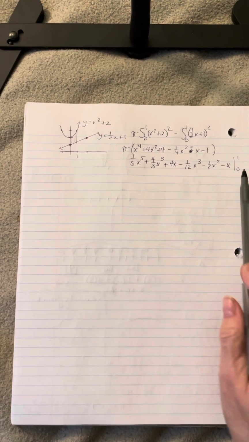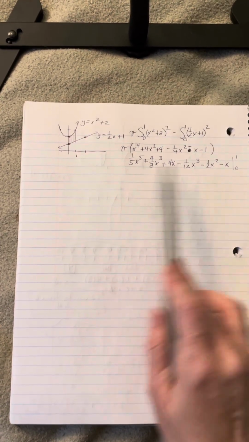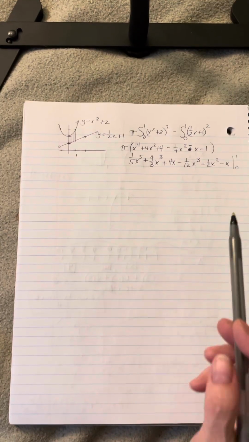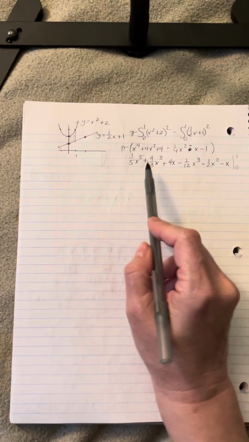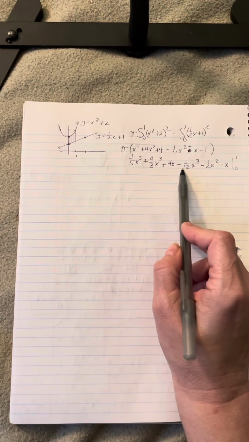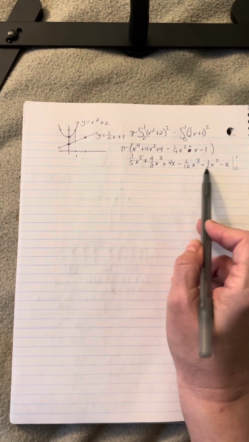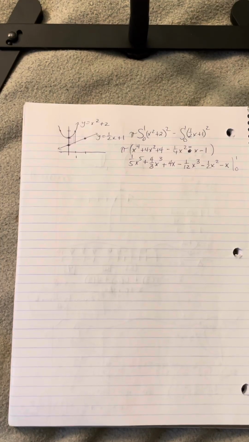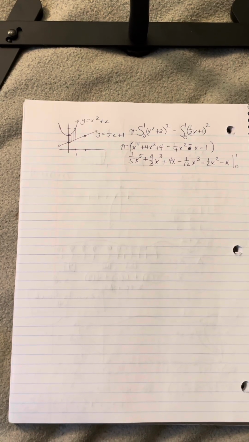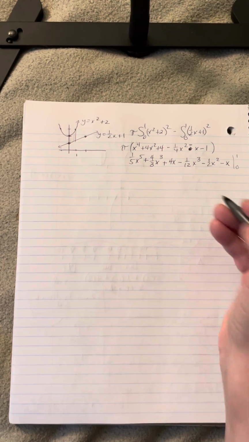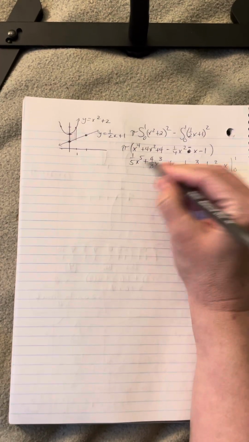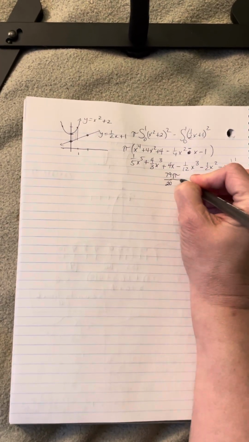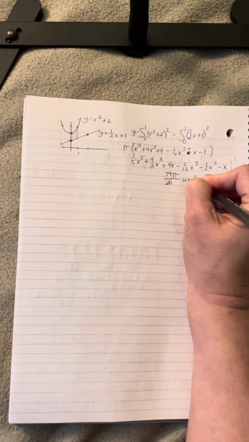Then the 0, all of them have an x. Yes, so the 0 is irrelevant. When we plug in the ones, we're basically just dealing with the fractions. So 1/5 plus 4/3 plus 4 minus 1/12 minus 1/2 minus 1. Now I could do a common denominator with all that, but it's easier for you to just punch it into your calculator. And so you're going to end up with 79/20. And then the pi is still with that. And then that's units cubed.